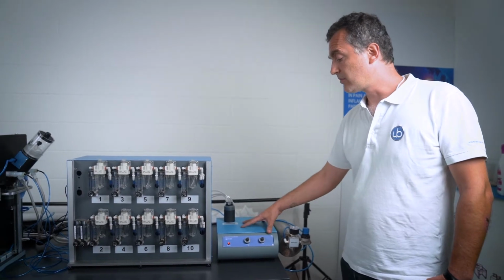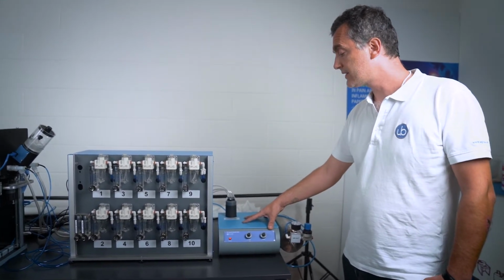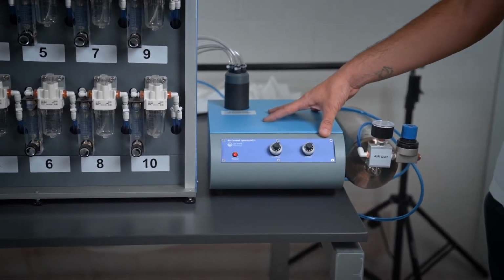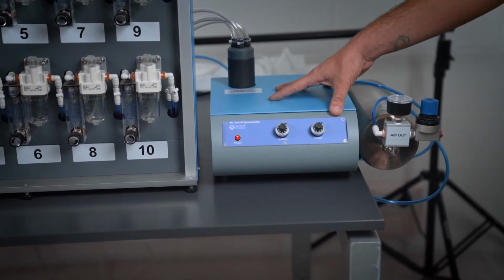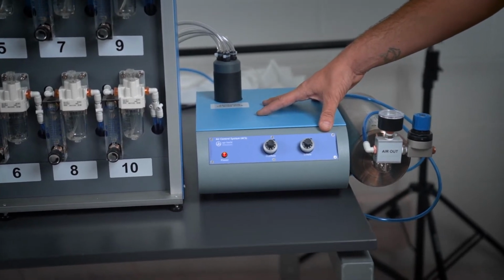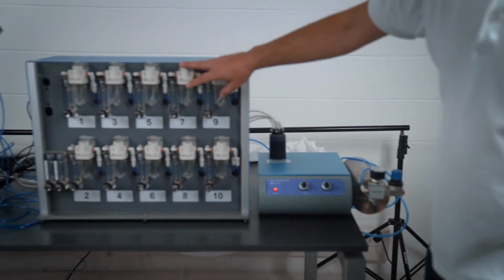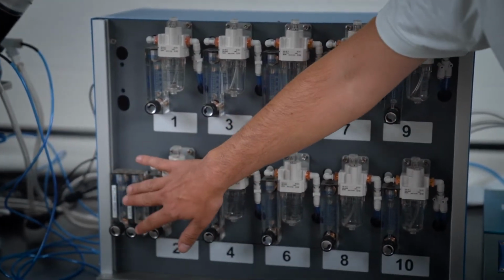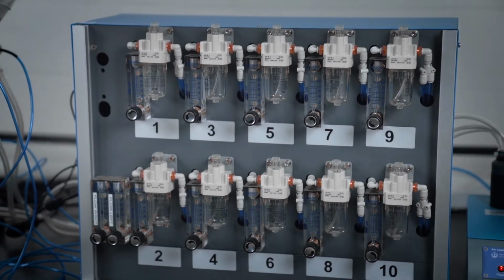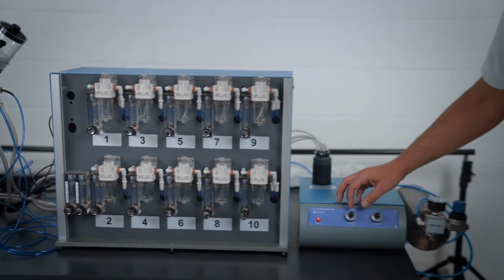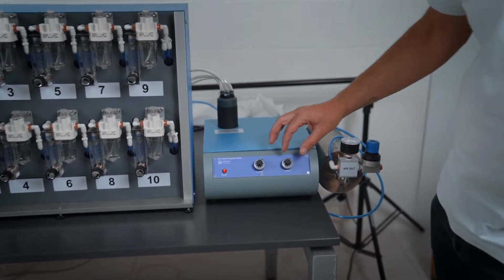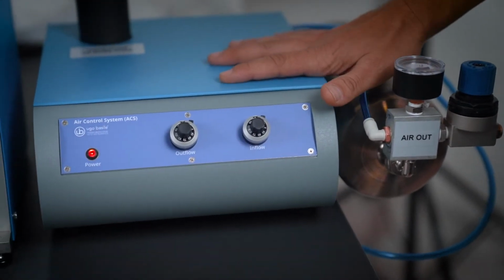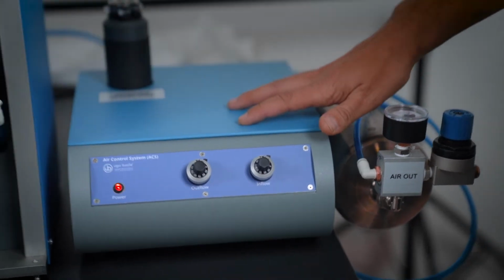So let's start from this device, which is both an inflow and outflow generator of scents, of different odors that are put inside these single controlled flow meters with 2 master flow meters, and the outflow and the inflow can be adjusted together with the master outflow. So this is an air generator, but is also an air suction device.